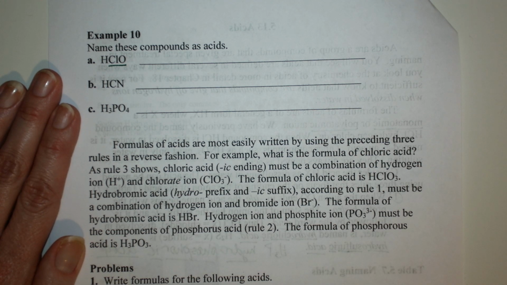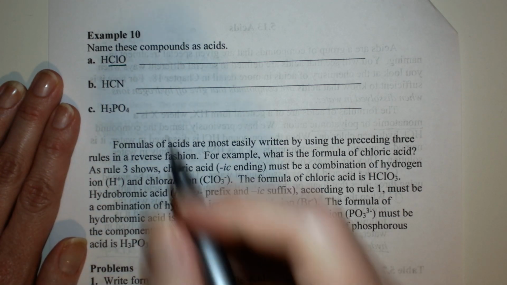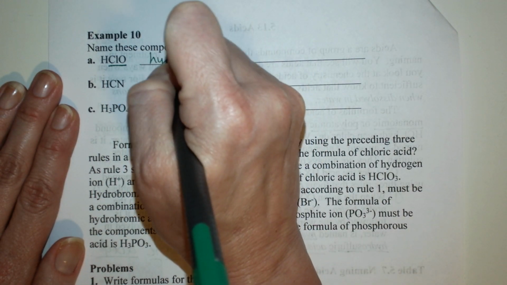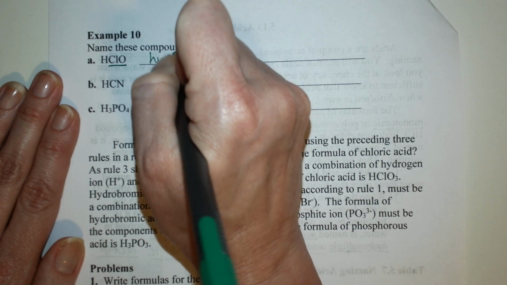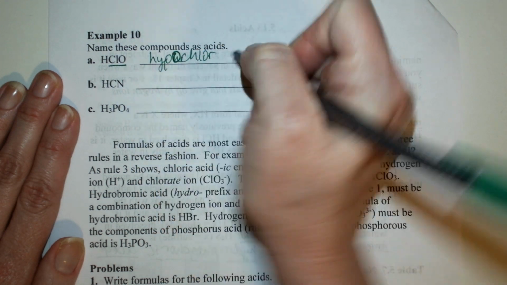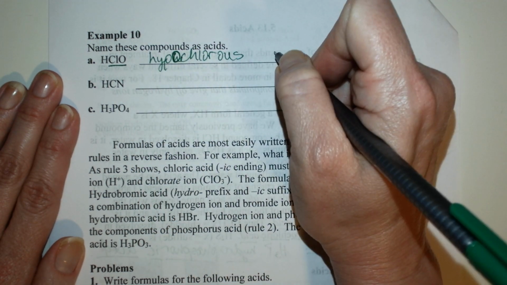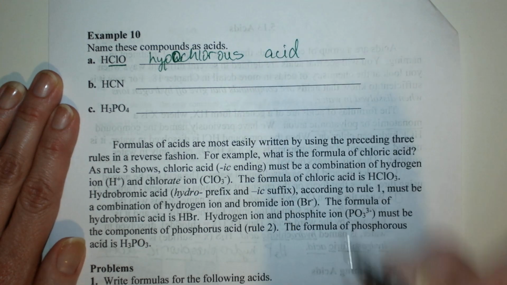That's not one you have to memorize. That is hypochlorite. So all we do is we keep the beginning, hypochlor, we drop "ite," and we add "us." So this is hypochlorous, and the second word is acid.